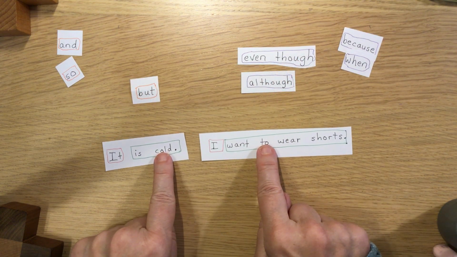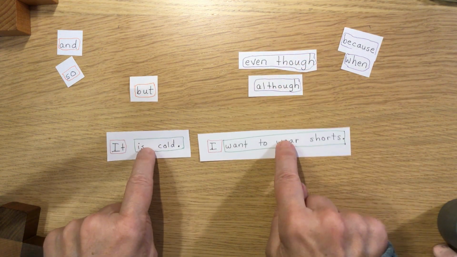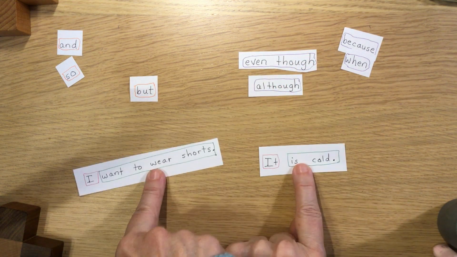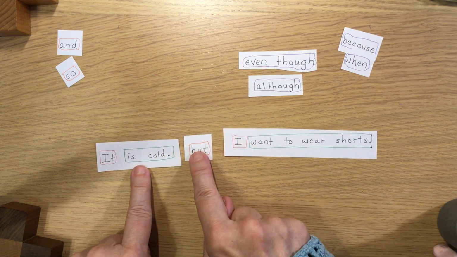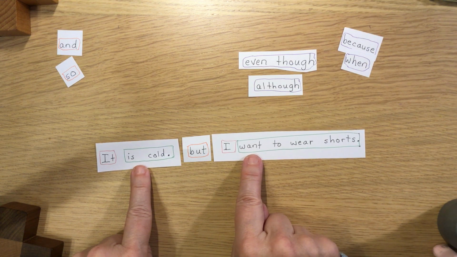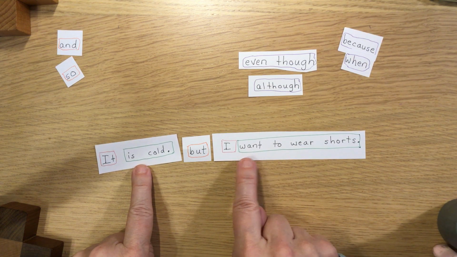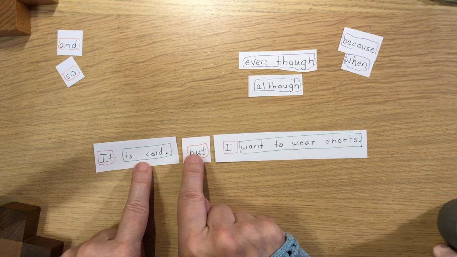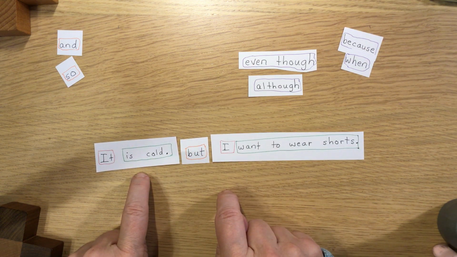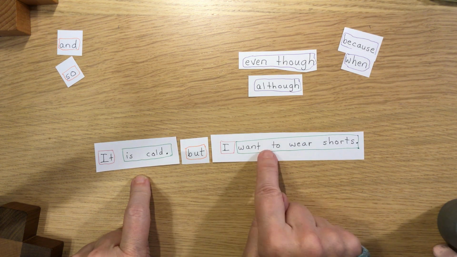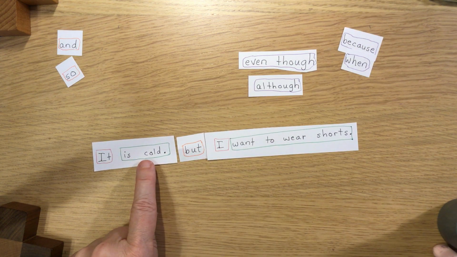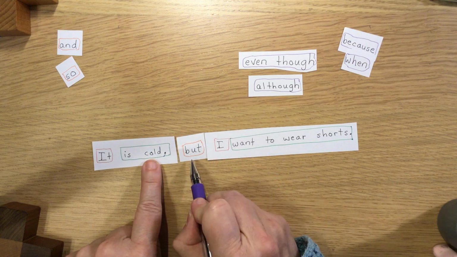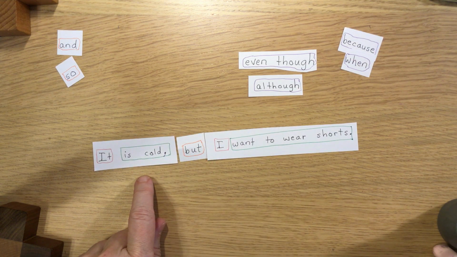Well, let's see what would happen. Usually with these, it makes a difference. We can't just go like this or like this. We need to think about what makes sense. So I could say, it is cold, but I want to wear shorts. Yeah, that makes sense, because it seems crazy, right? Like, why would I want to wear shorts when it is cold? And I would have to turn this into a comma because I have but. It is cold, but I want to wear shorts.